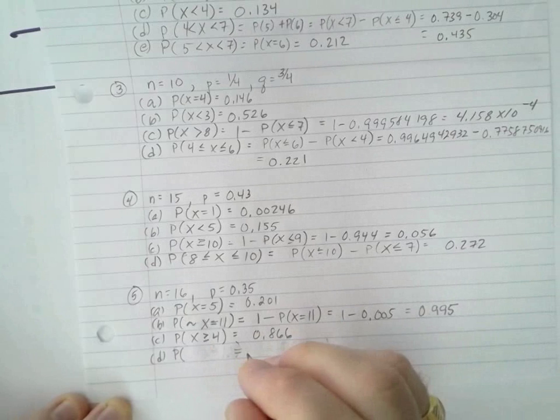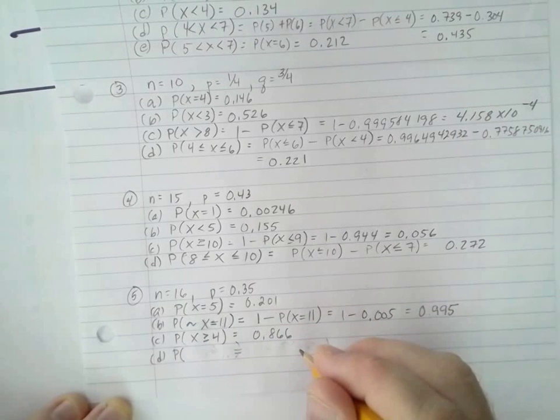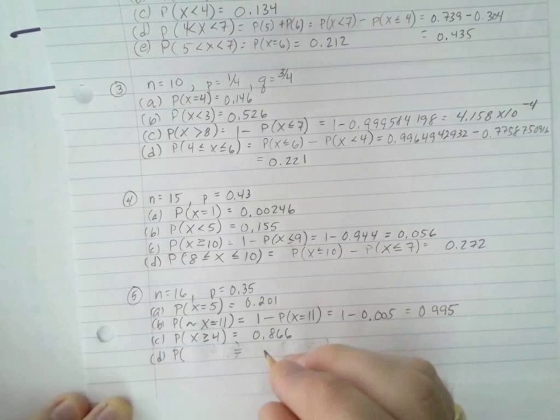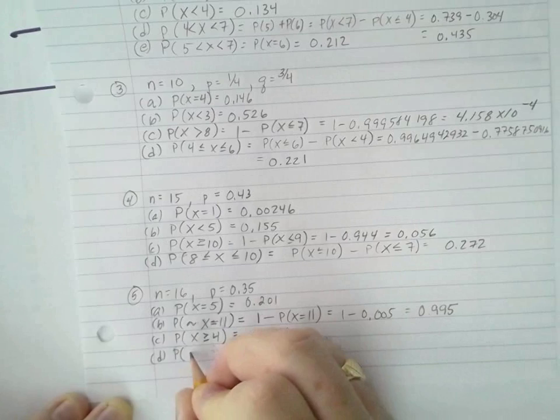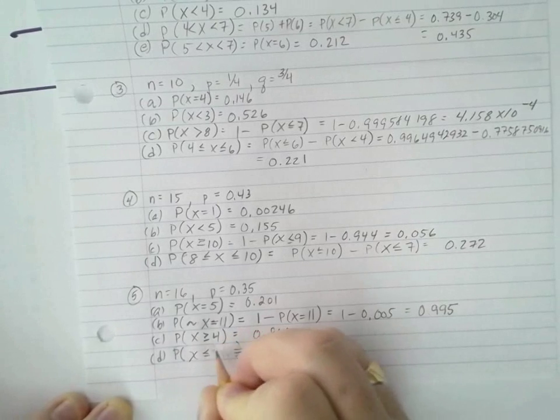So the success on this, how I define it, was that they did believe in ghosts. So if at least 4 do not believe in ghosts, that means how many believe in ghosts? 3? So I'm looking at the probability of X being less than or equal to 3.